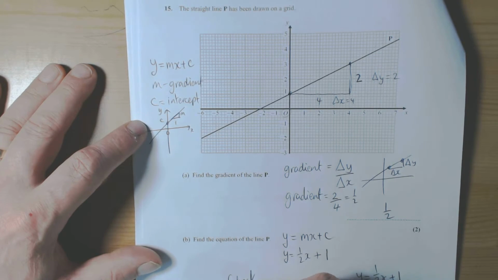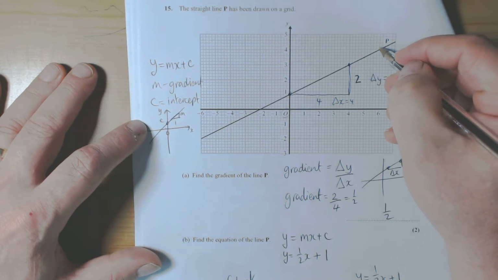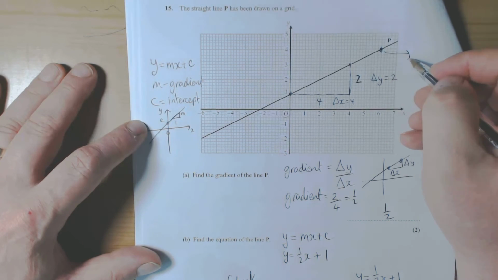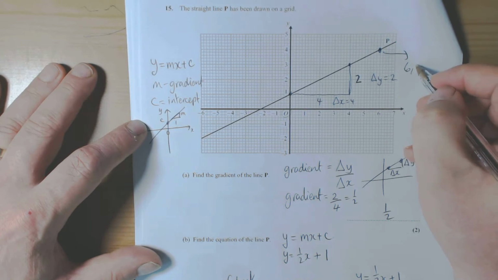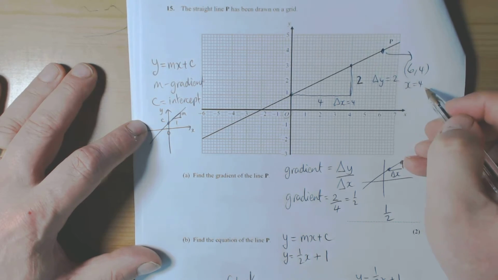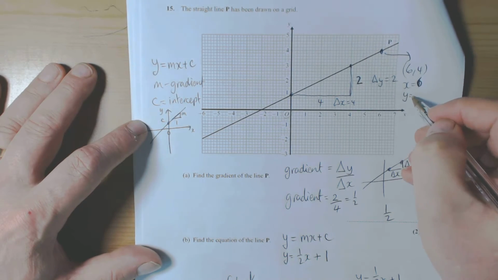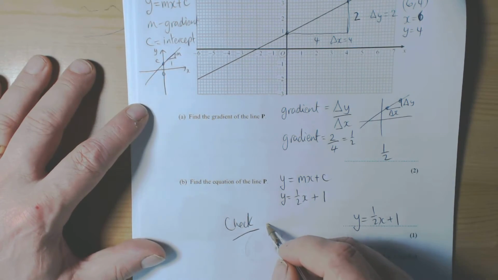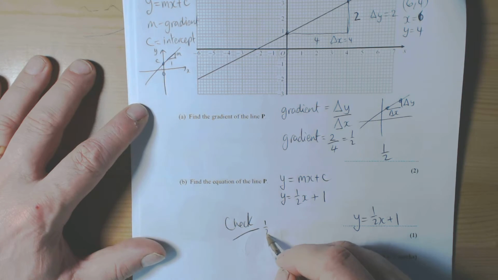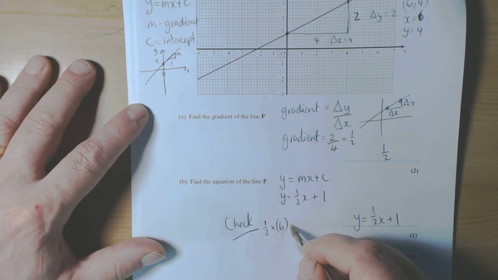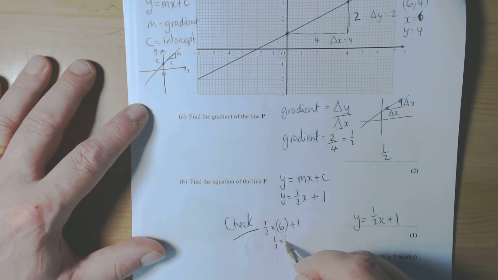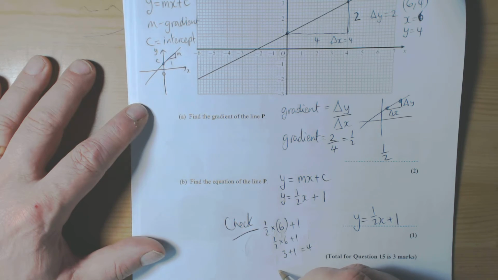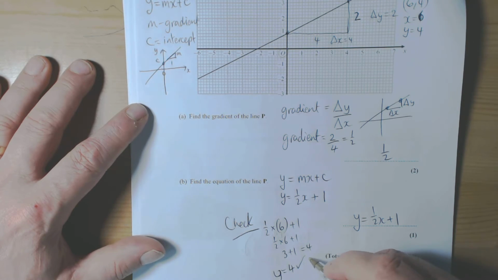Now we should check, and again we can choose any point on the line. If we choose this point here, it has coordinates of 6, 4. So the x value of that coordinate is 6 and the y value of that coordinate is 4. To check, we're saying that the y value is 1/2 times the x value, which was 6, plus 1. Well, 1/2 times 6 plus 1 is 3 plus 1, which equals 4. And the y value at that coordinate is 4. So that worked.